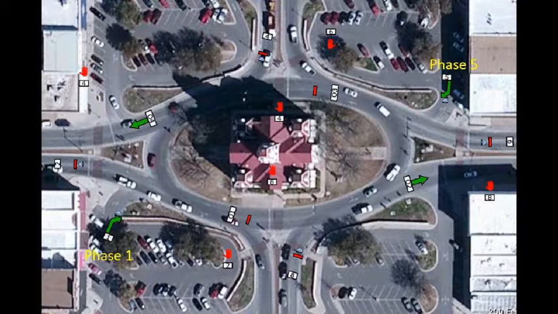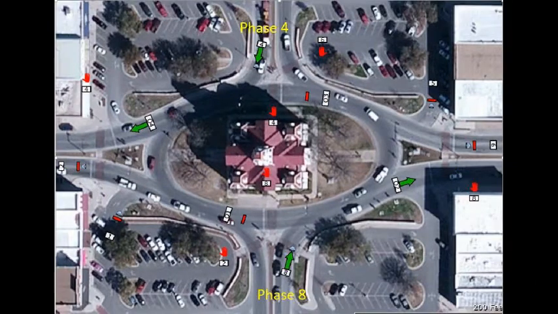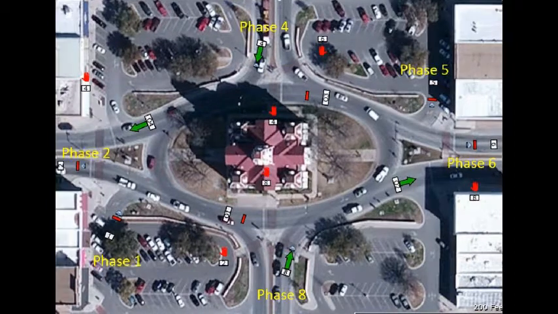So I'm going to start off with 1 and 5, then I'll go to 2 and 6 and 4 and 8, and I can do any type of lead lag that I may need. 2 and 6 on the left and right entry are the east-west bound movements. 4 and 8 are the northbound and southbound movements into this circle. So it looks a lot like an 8-phase quad without 3 and 7. This shows all the phases I'm going to be using: 1, 2, 5, 6 over here, and then 4 and 8 north and south.